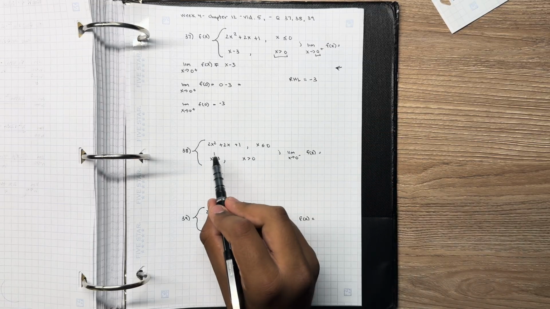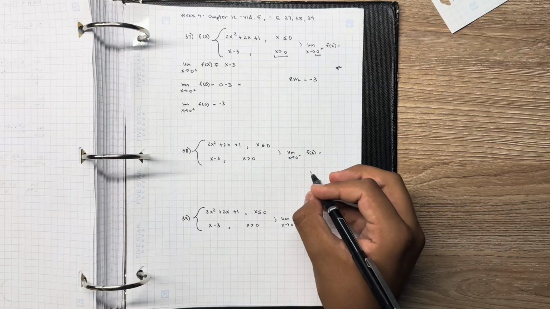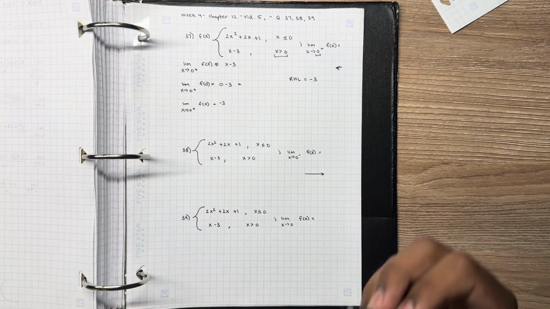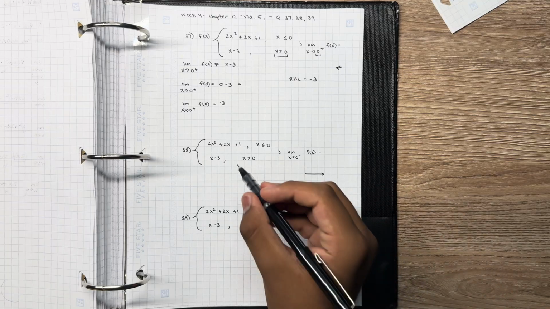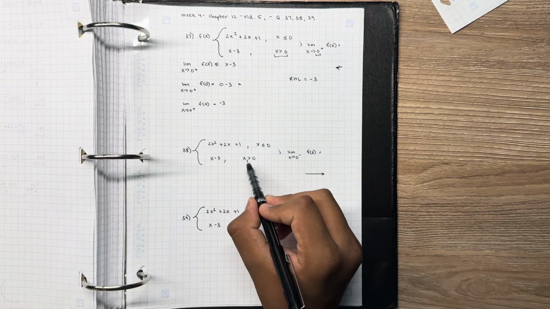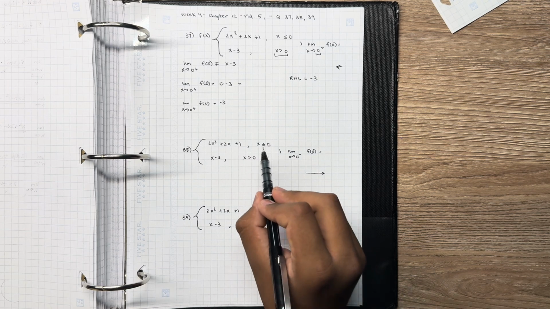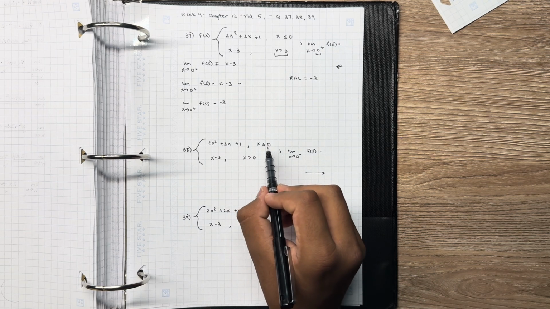We also have to identify which of these equations meets that criteria. If something is coming from the left, what is it? Well, it's going to be less than 0. So we need an equation that meets that criteria. Well, this one is x is greater than 0, so that doesn't meet it. But the top equation says x is less than or equal to 0.